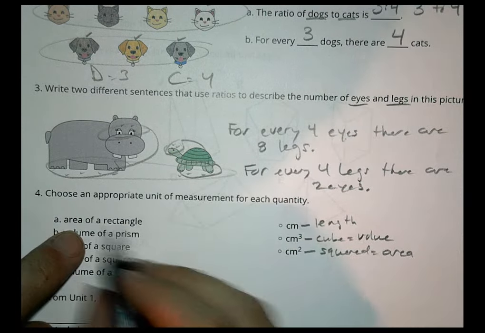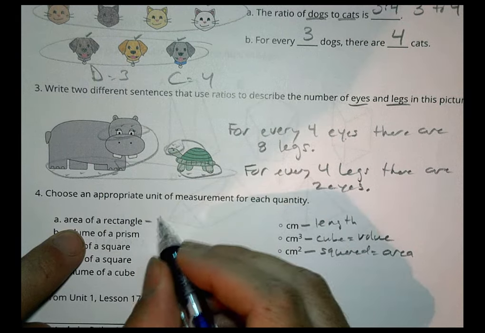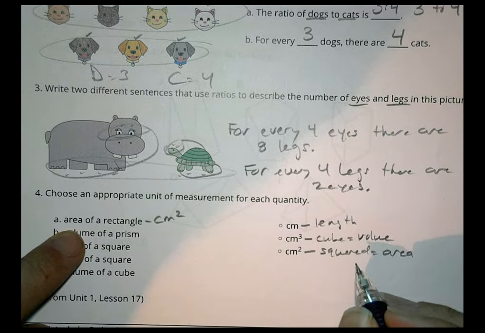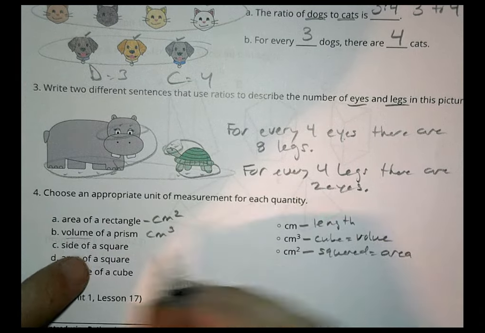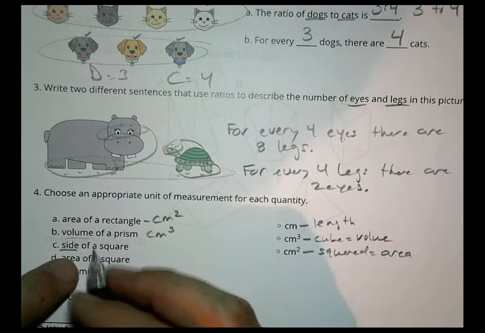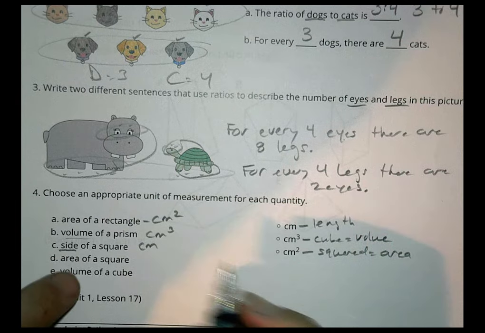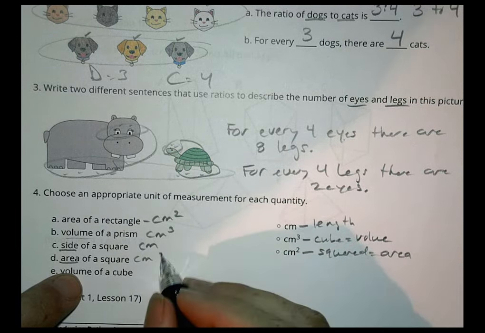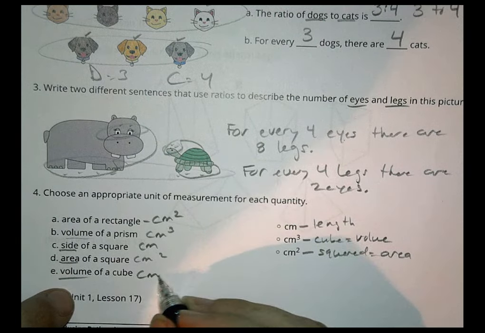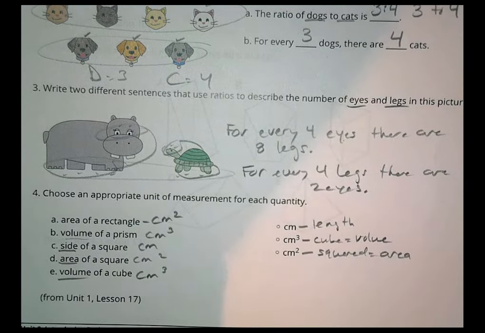So, area of a rectangle, I think we would go with centimeters squared. That's an area thing. Volume of a prism, centimeters cubed. The side of a square, that's a length, so just centimeters. Area of a square, back to centimeters squared for area. And volume of a cube, centimeters cubed, right there like that one. All right, let's turn the page and look at our next one.